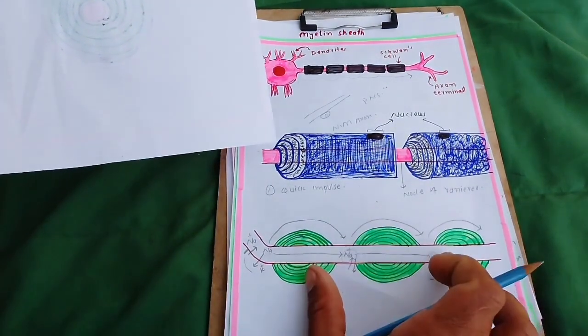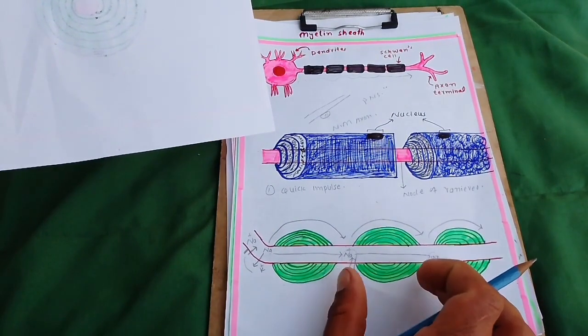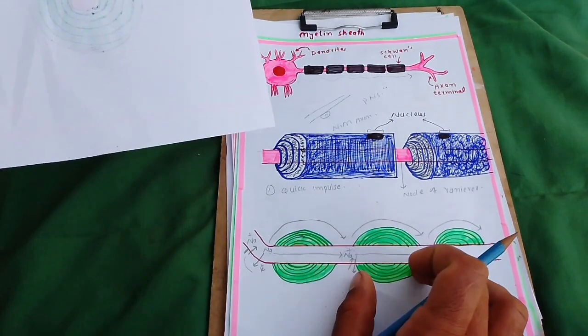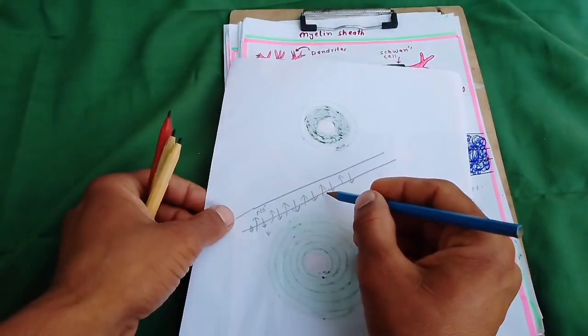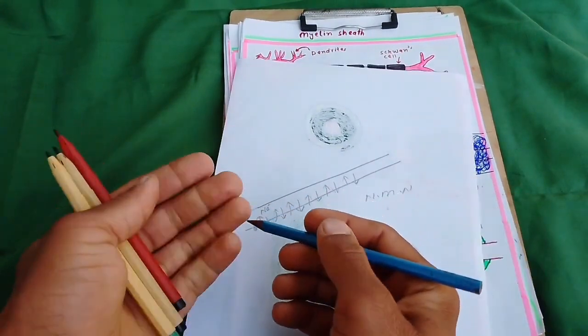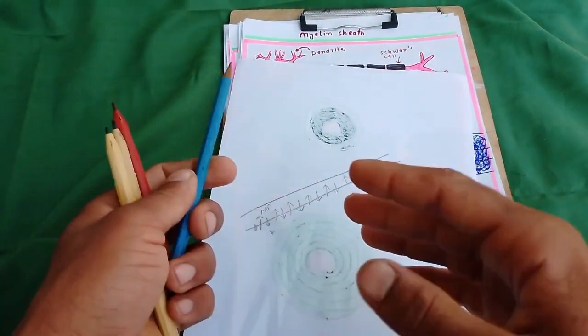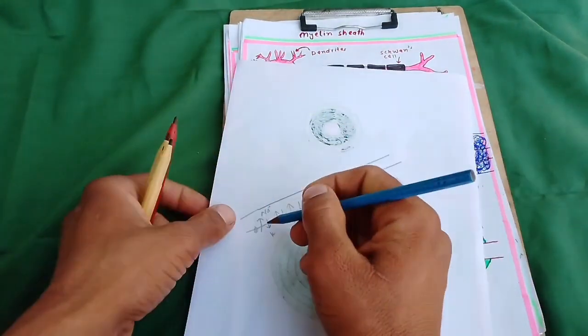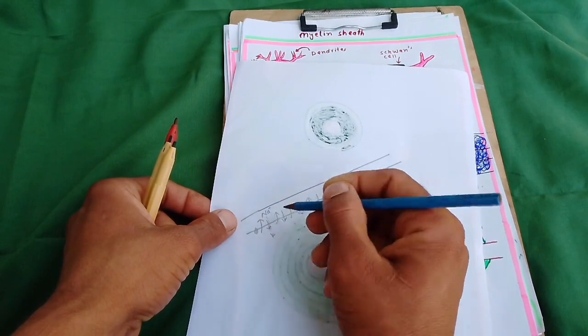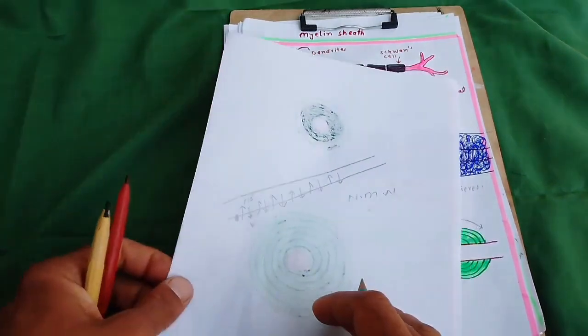So this is the quick impulse. This mainly occurs in the reflex action. This is the reflex arc neuron. But in the non-myelinated neuron, the impulse goes in the forward direction in a slow way, because there is a continuous inward flow of sodium and continuous outward flow of potassium. So it will take more time.